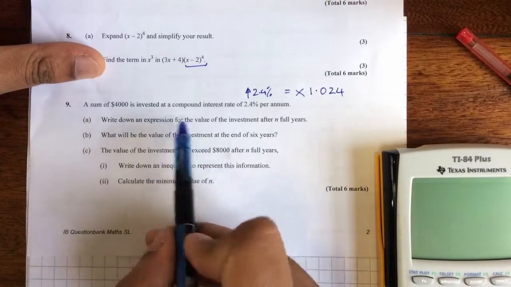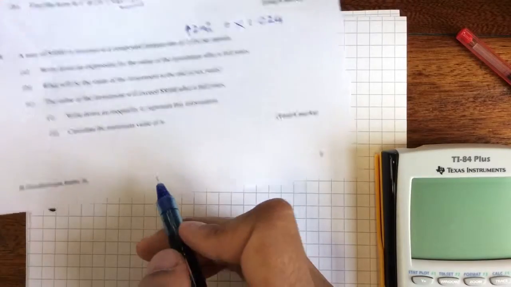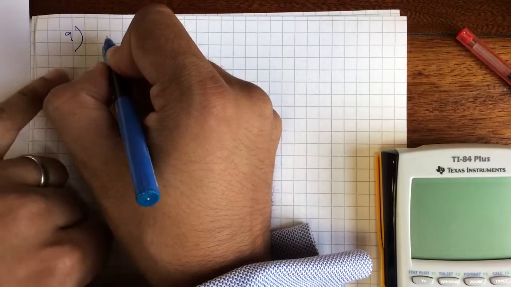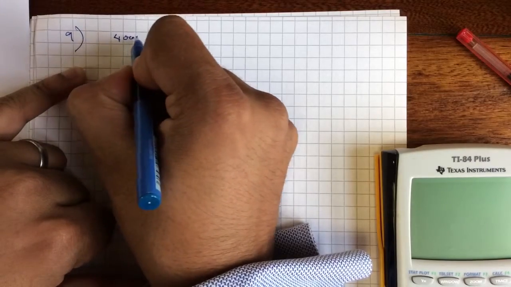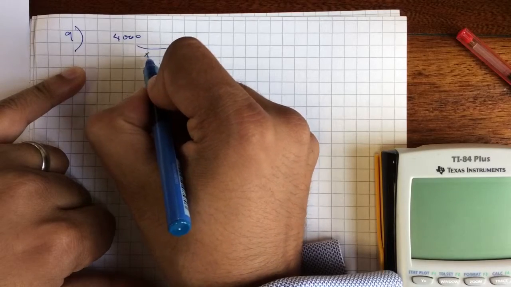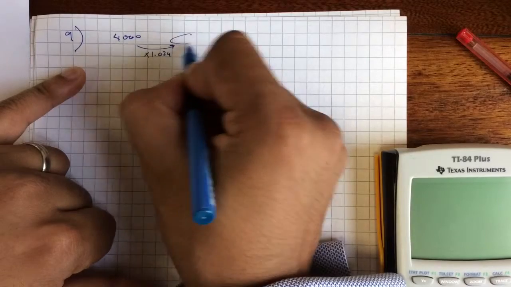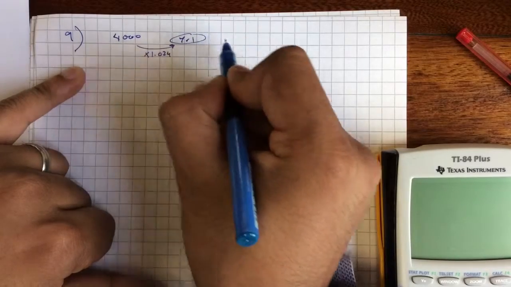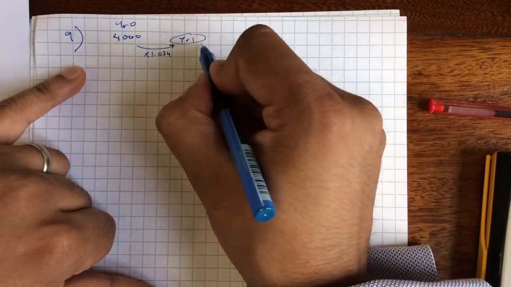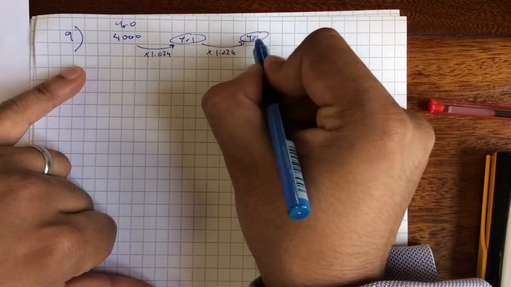4,000 invested after n full years. Okay, so let's just put a little diagram for this. 4,000 after 1 year, it's going to be times 1.024. It becomes whatever you've got here. This is year 1. This is year 0. Then we're going to times 1.024 and we'll get the year 2 value.